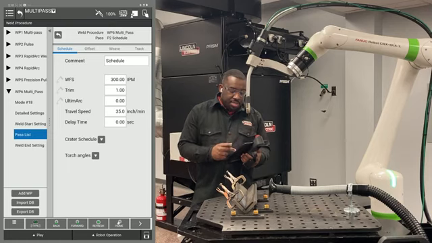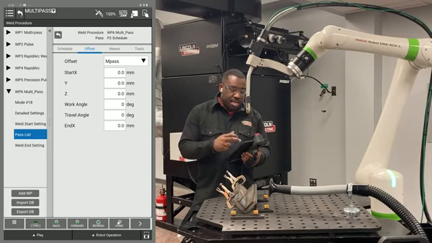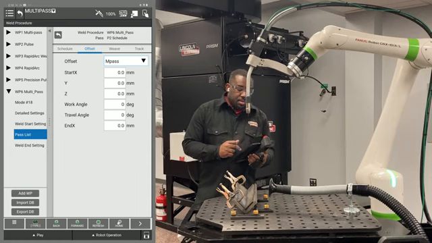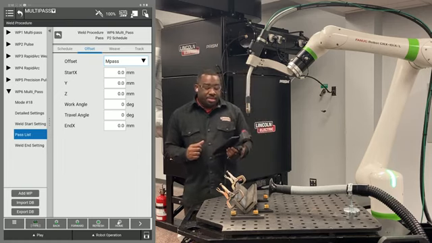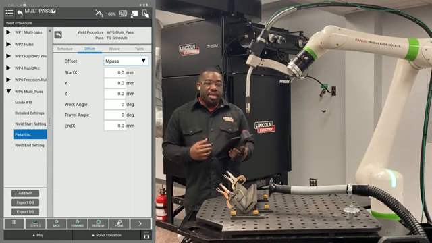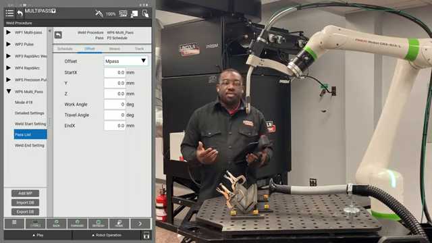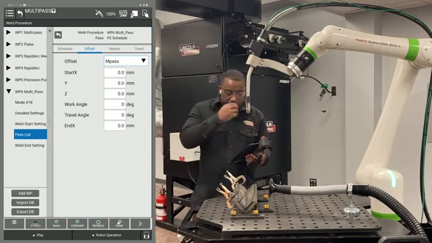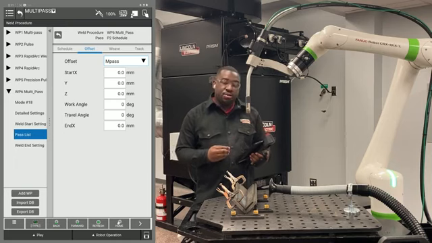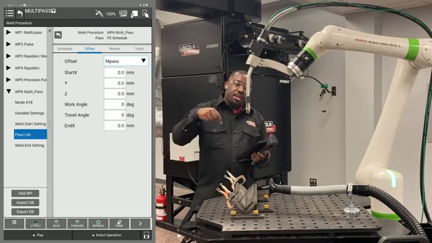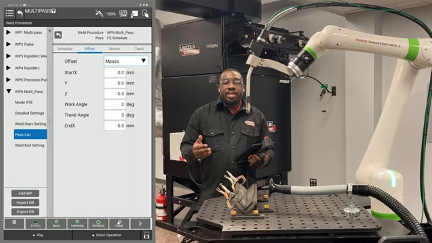Again, you're going to put in your parameters. The only difference is on the second pass, you're going to hit offset and select M-pass. When programming multipass, it is programmed in tool and path. So the X will be the path of the robot, and your Y and Z directions will be your offsets. You always want to put something in your Y and your Z. Z is your height, and Y will be your direction, so right and left as an offset to your original weld.